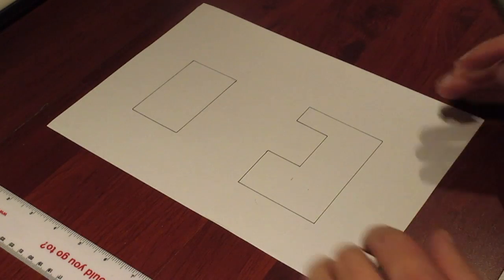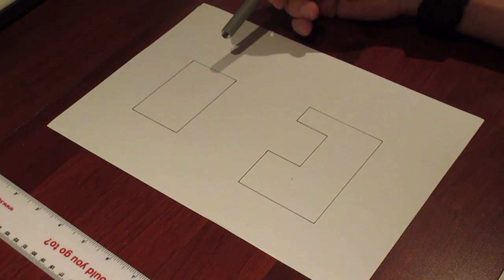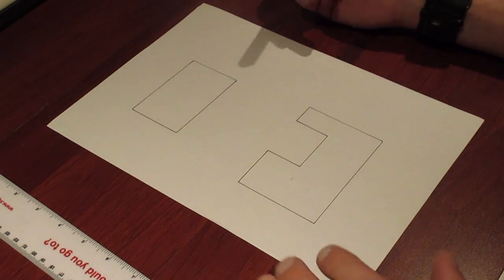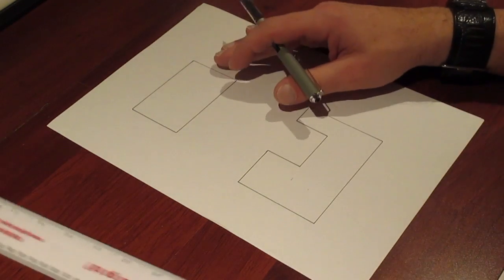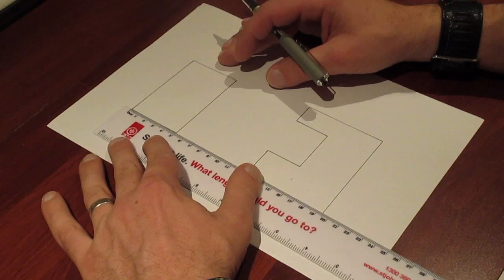Okay, today guys I'm just going to explain to you how to measure perimeter and calculate the area of a rectangle and a composite rectangle. So it's pretty simple. First thing you need to do is measure a side. So you need a ruler, measure this first side.